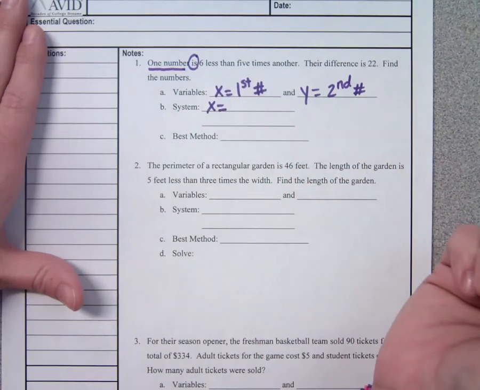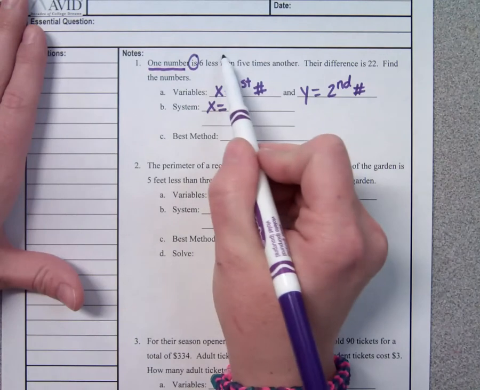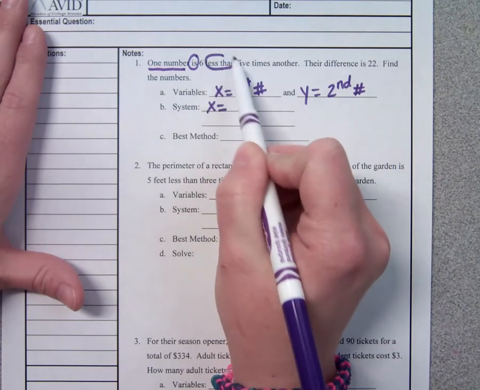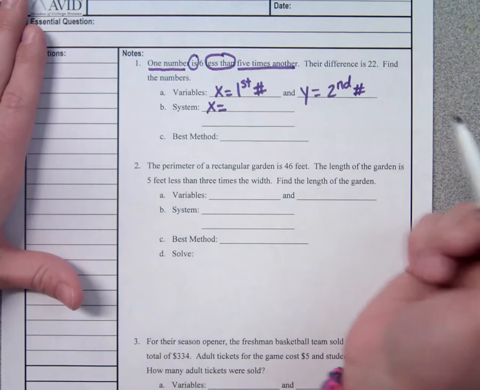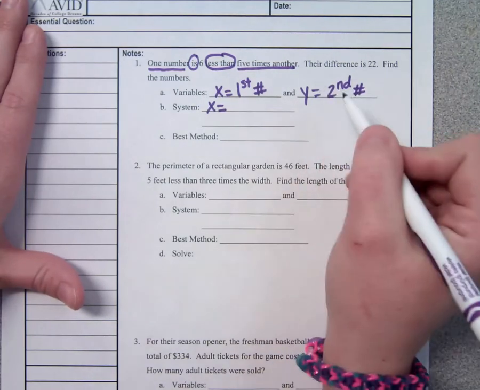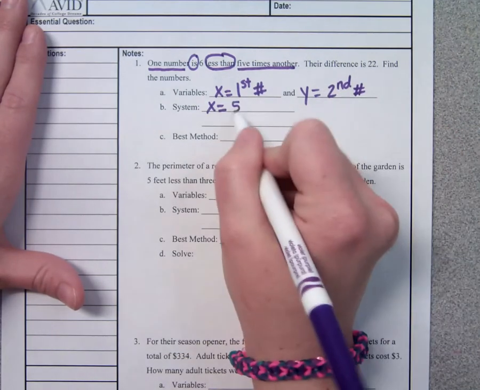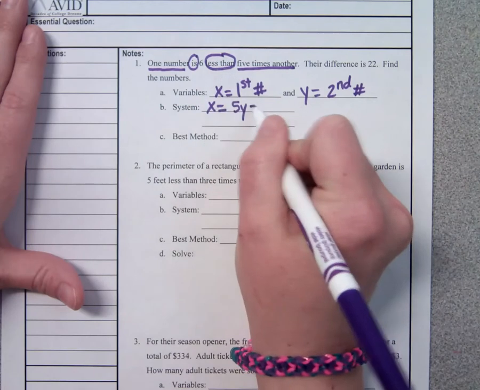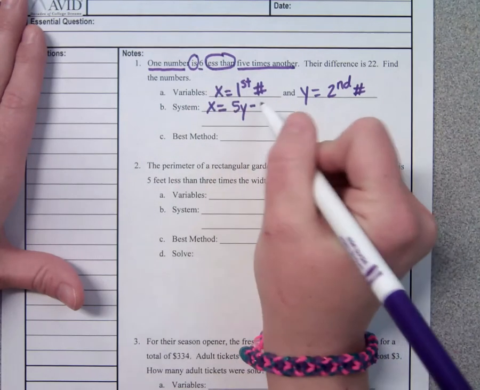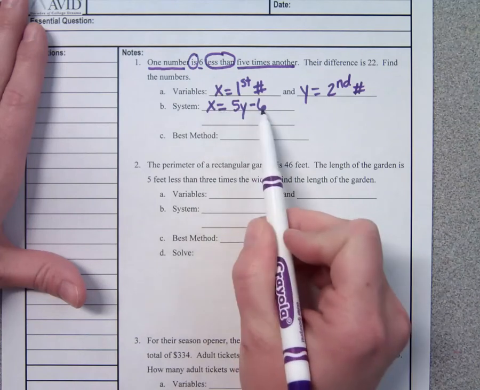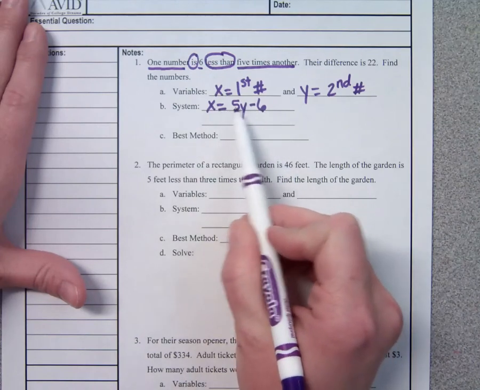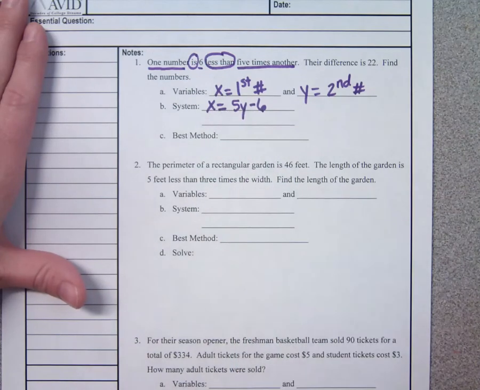and then it says it's 6 less than 5 times another. Do we have any switch words in that? Yes, less than is a switch word. So I start with the back of the sentence, 5 times another, meaning 5 times the other number. So that would be 5y. Less than means minus, and then I come back to the 6. This is how you say one number is 6 less than 5 times another.